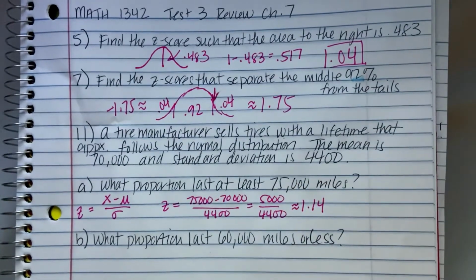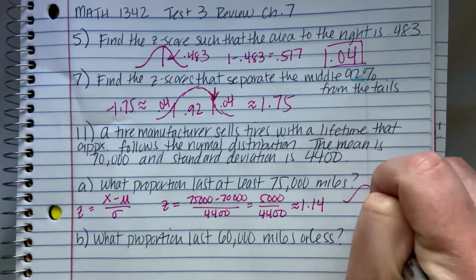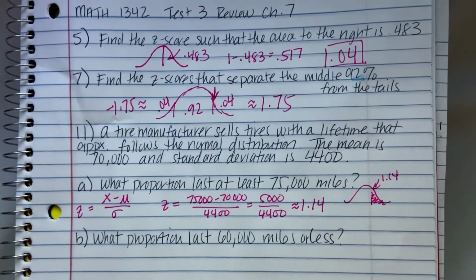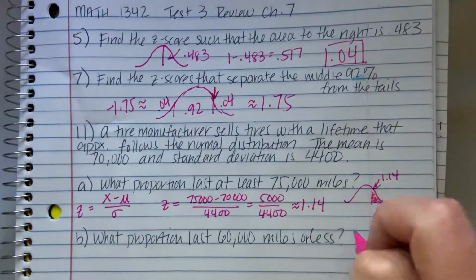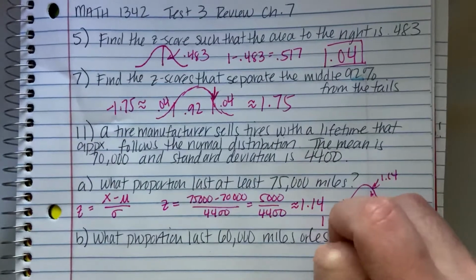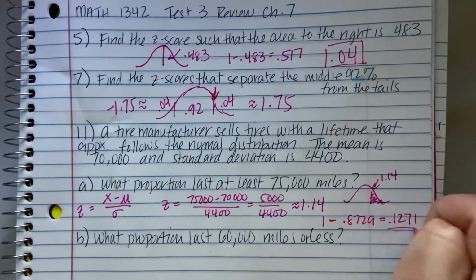Now, it wants at least 75,000 miles, so it wants the area to the right of 1.14. So here's 1.14. It wants all the things that last longer than that. So I go to my z-table and find 1.14 on the outsides. It gives me 0.8729. But that's the area to the left, so I need to do 1 minus 0.8729, which is 0.1271.